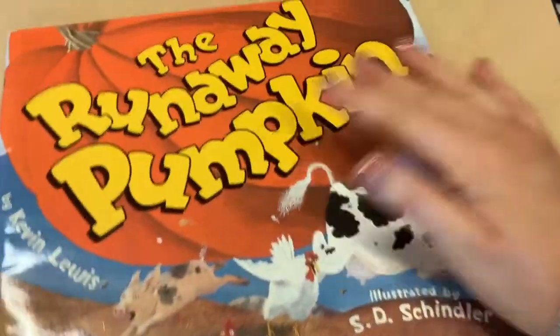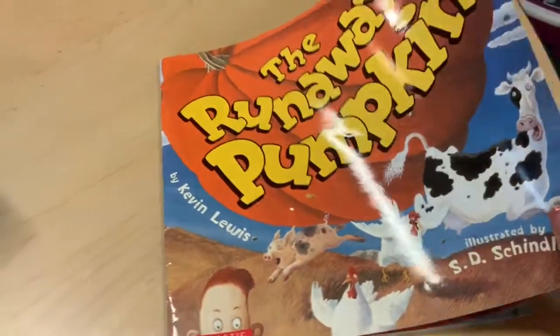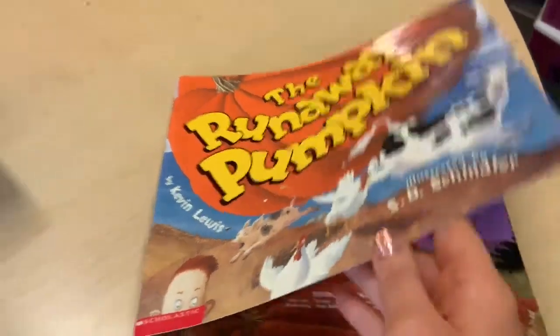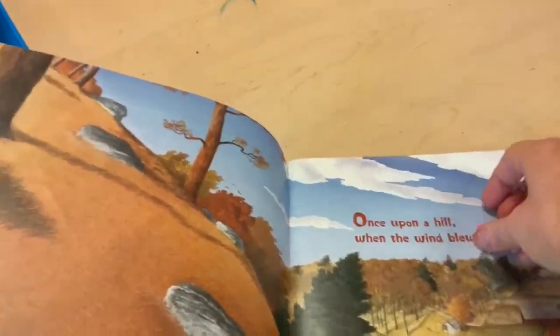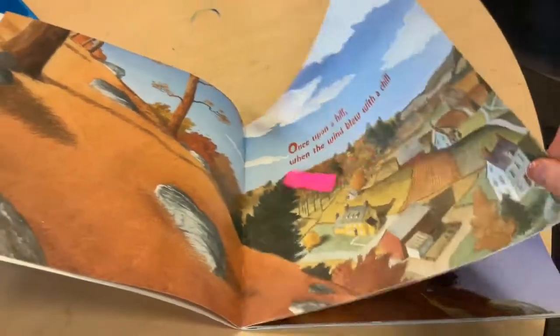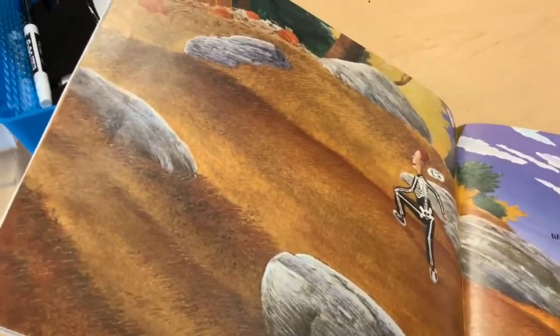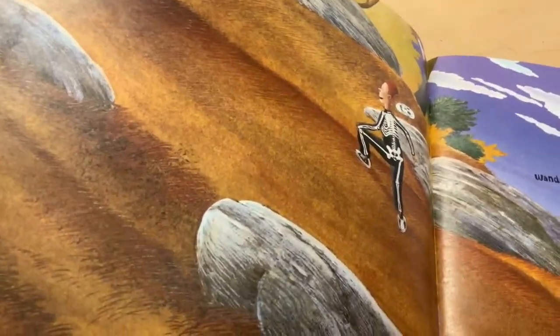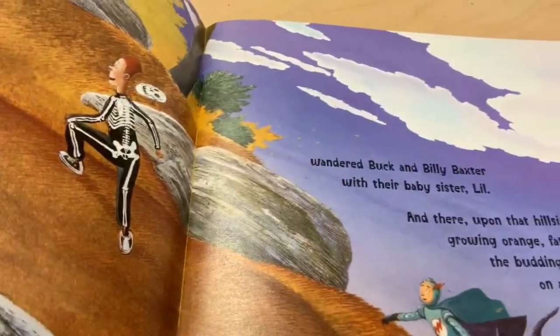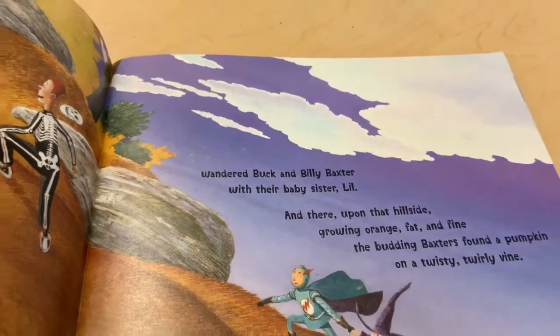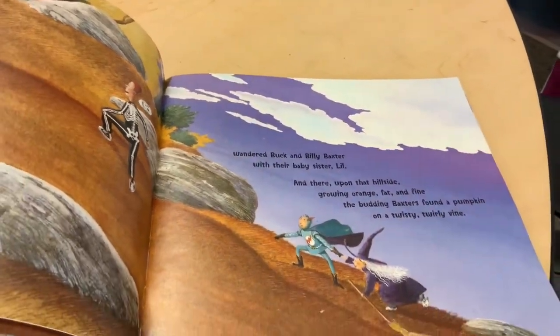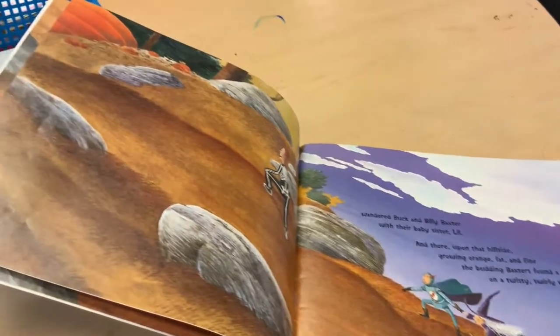The Runaway Pumpkin by Kevin Lewis, illustrated by S.D. Schindler. The Runaway Pumpkin. Once upon a hill, when the wind blew with a chill, wandered Buck and Billy Baxter with their baby sister Lil. And there upon that hillside, growing orange, fat, and fine, the budding Baxters found a pumpkin on a twisty, twirling vine.